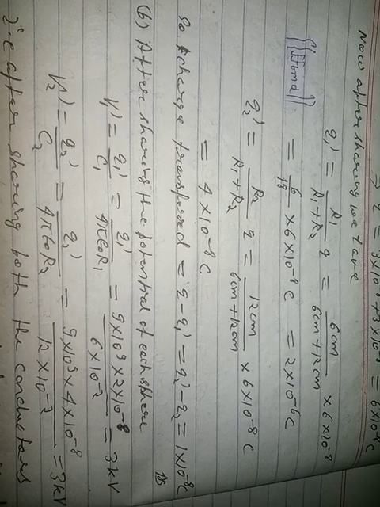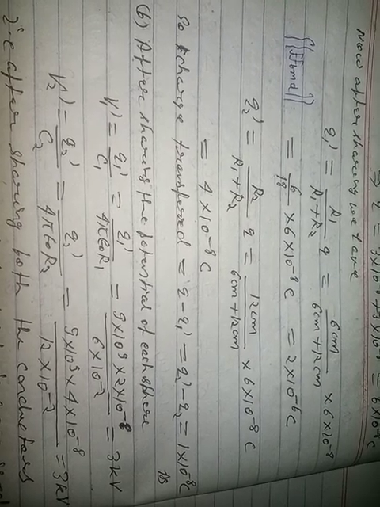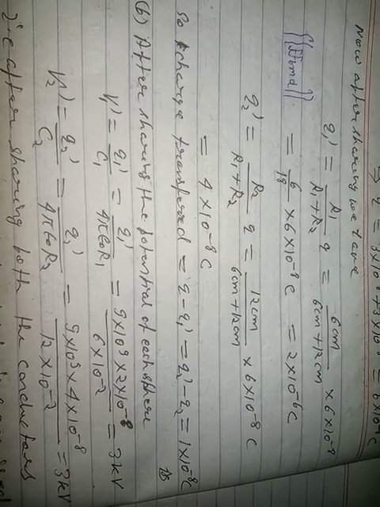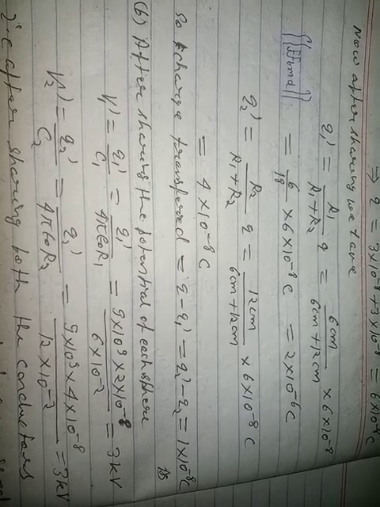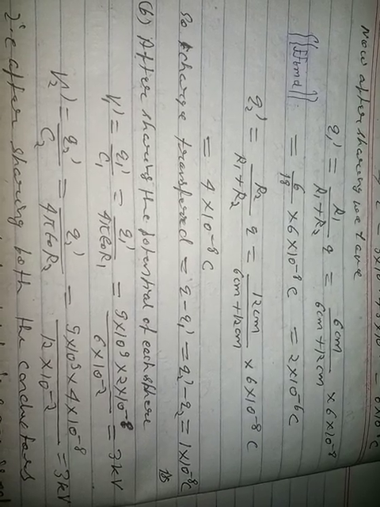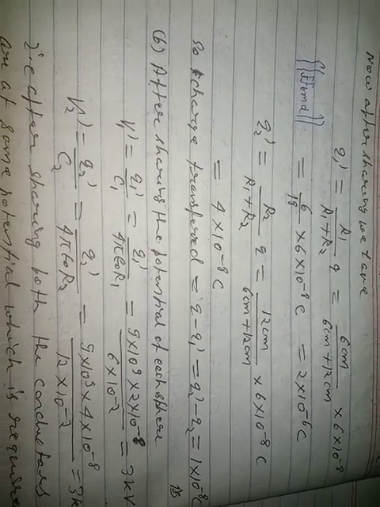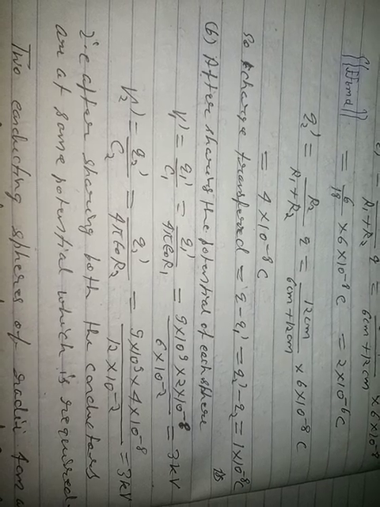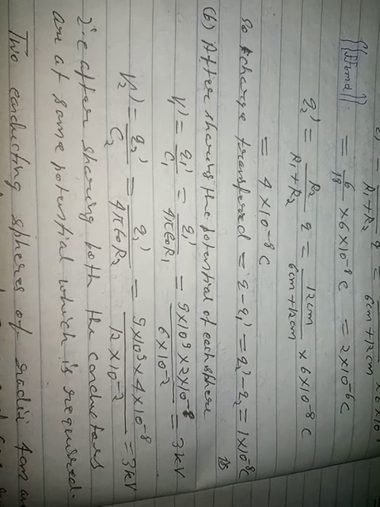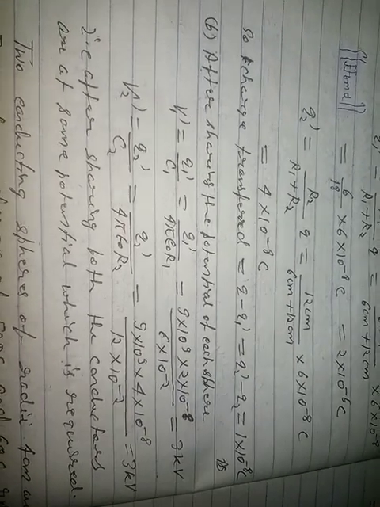Hence q2 dash equals r2 by r1 plus r2 into Q, equals 12 cm by 6 cm plus 12 cm into 6 into 10 to the power minus 8 coulomb, equals 4 into 10 to the power minus 8 coulomb. Answer: so the charge transferred equals Q minus q1 dash, equals q2 dash minus q2, equals 1 into 10 to the power minus 8 coulomb.